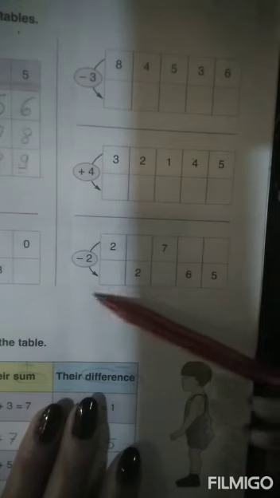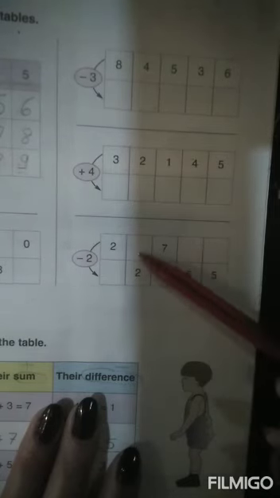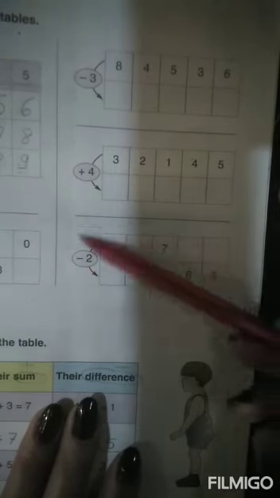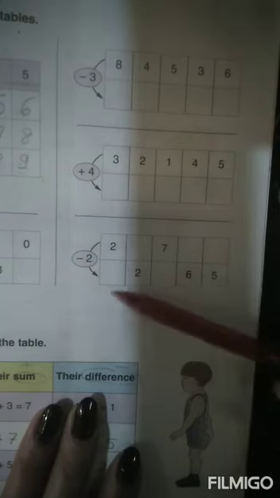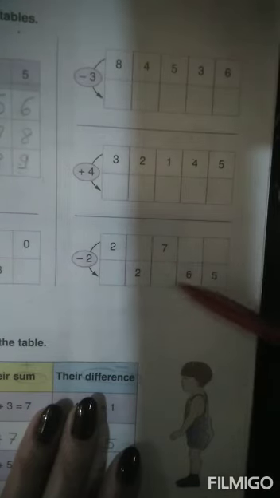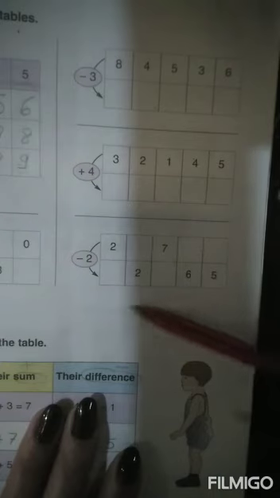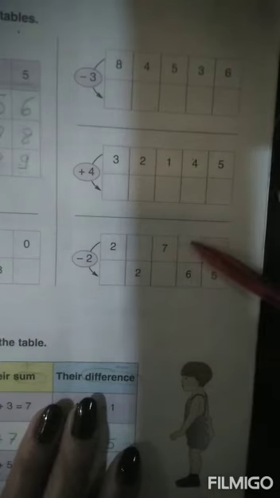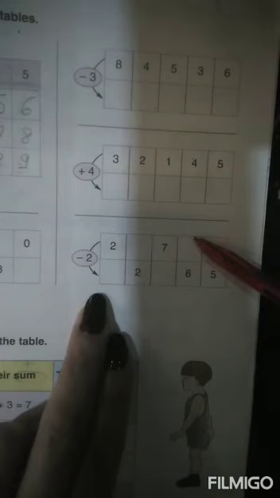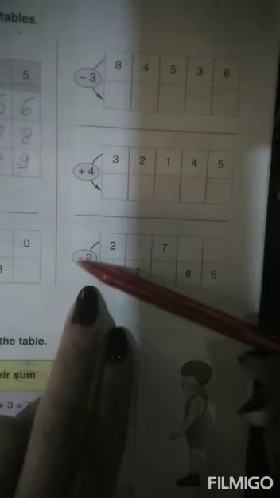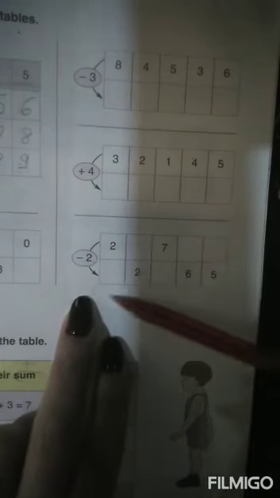So 2 plus 2. Here 7 is going down in the same direction. So 7 minus 2. While 6 here is moving up against the direction of the arrow. This means that we should reverse the sign. So 6 plus 2.